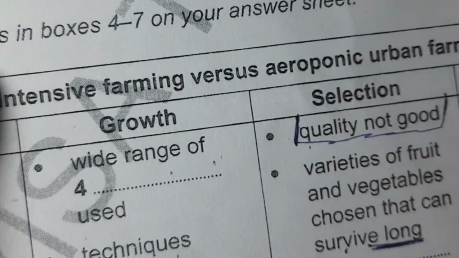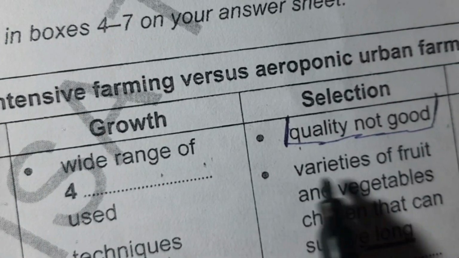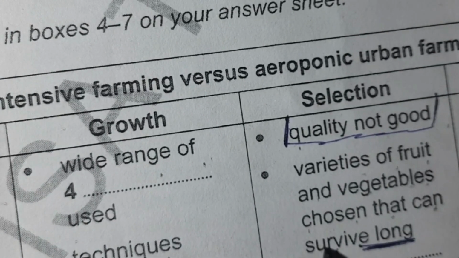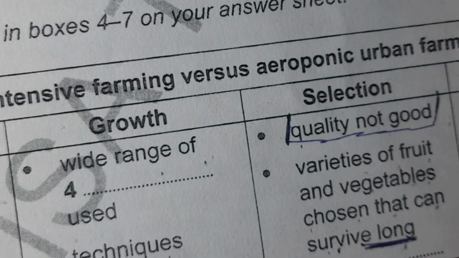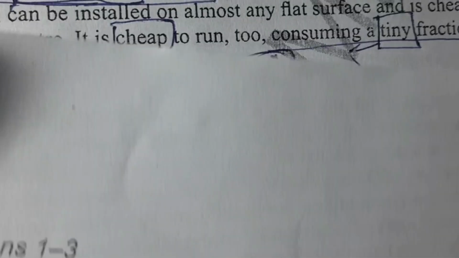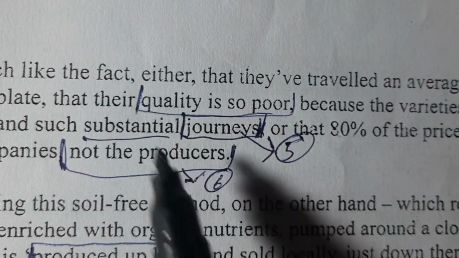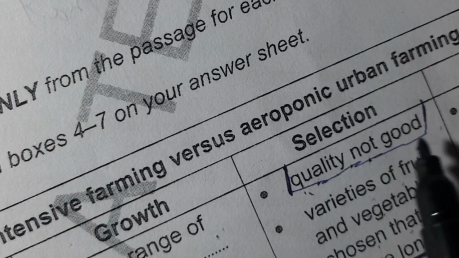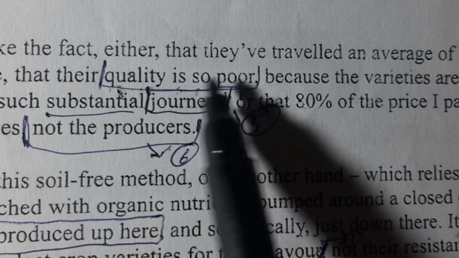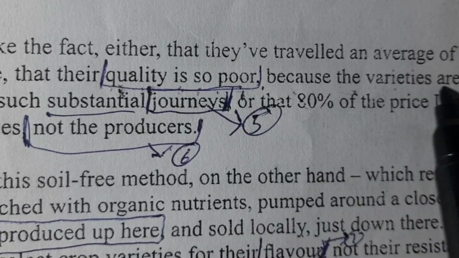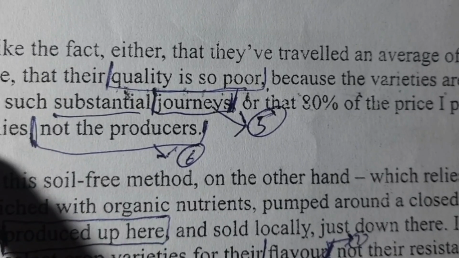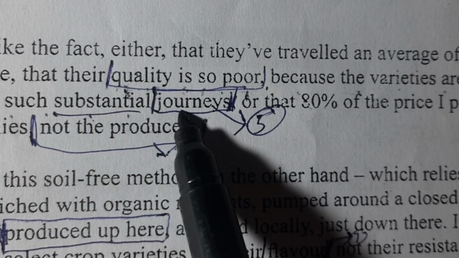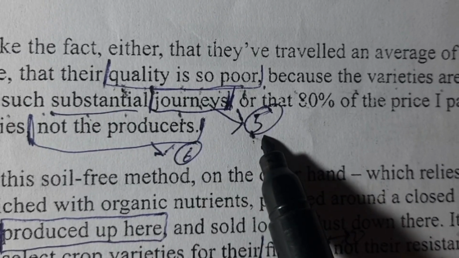Let's move on. Sinking. We find the quality not good. Varieties of fruits and vegetables chosen that can serve long dash. Serve long. Let's find it. What is in the next blank? We can see that the quality is so poor. Here we can see that quality not good. It is the same thing. Quality is not so poor because the varieties are selected for their capacity to withstand, sustain generally. This is the fifth blank.